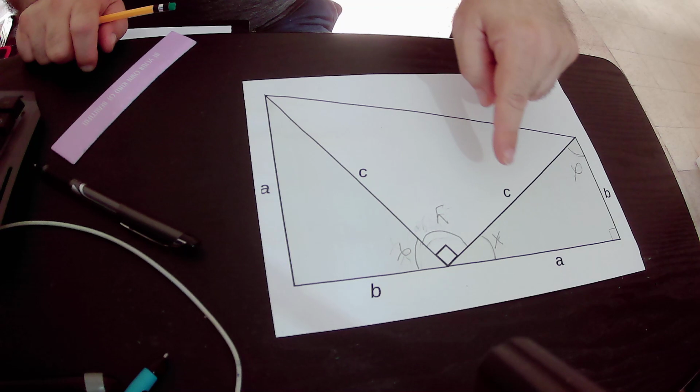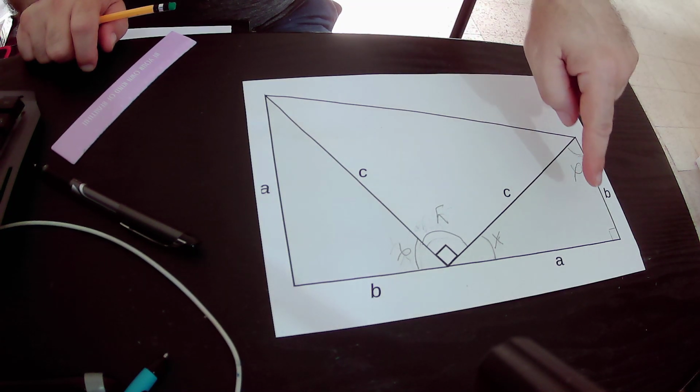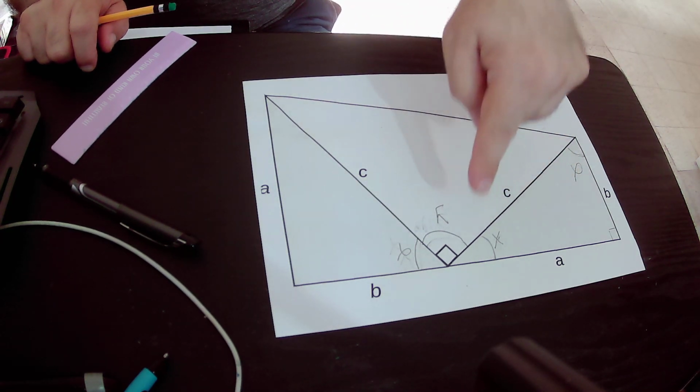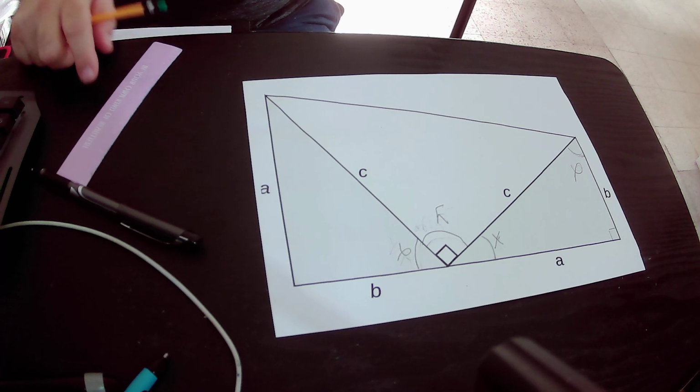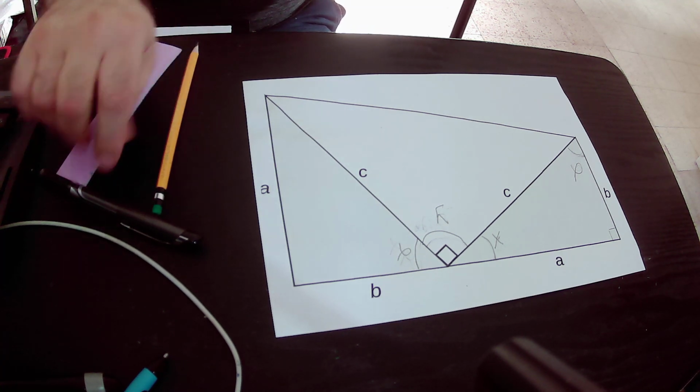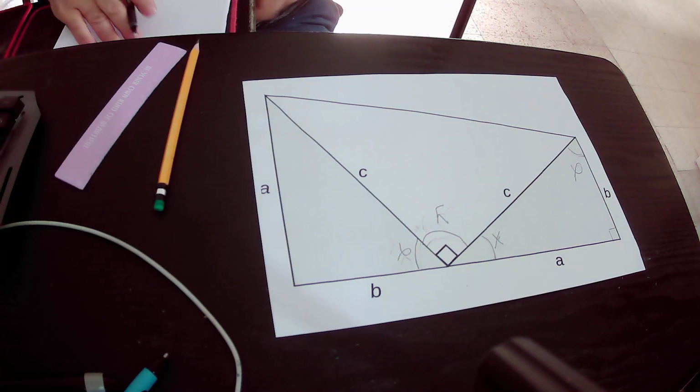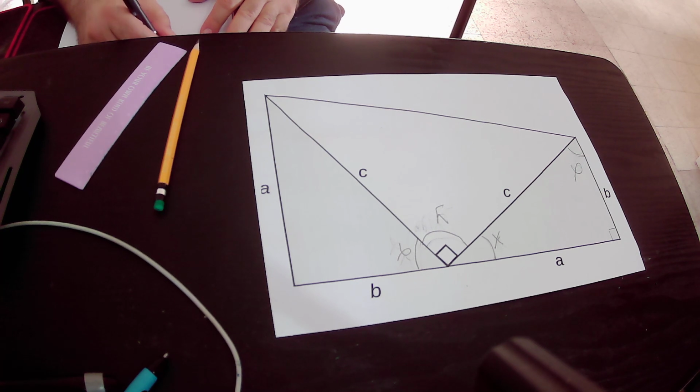But if we relate to the upper side of the straight line, then we can say that x plus y plus alpha equals 180 degrees.